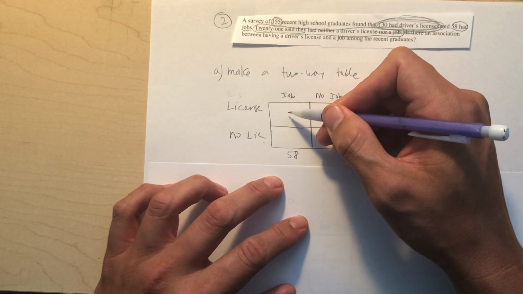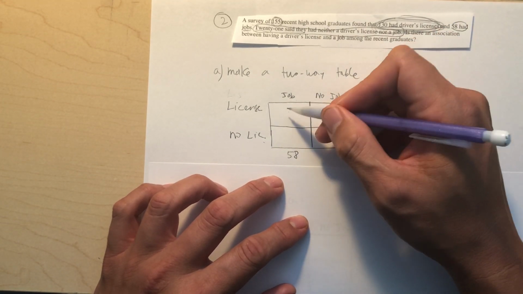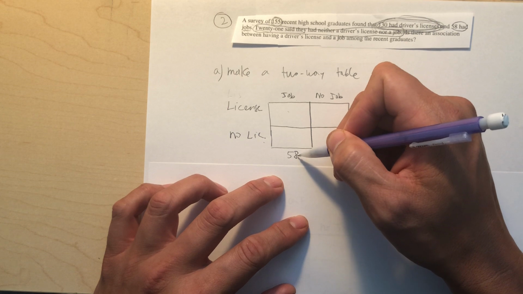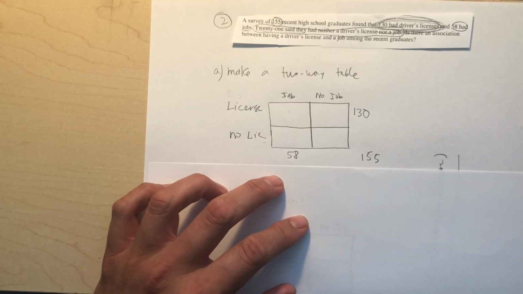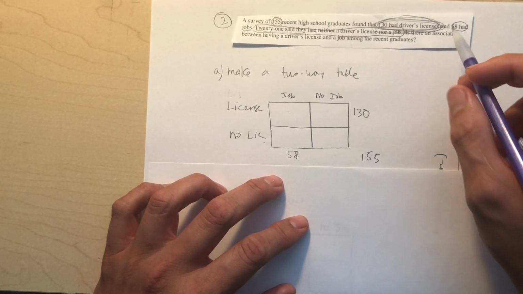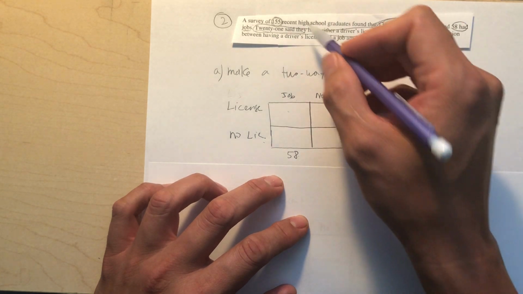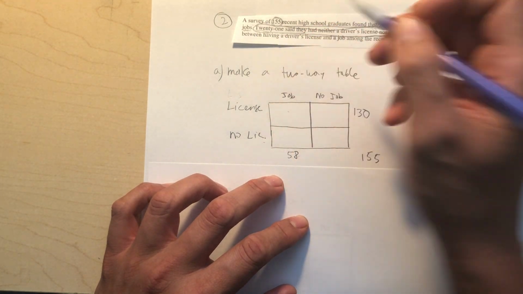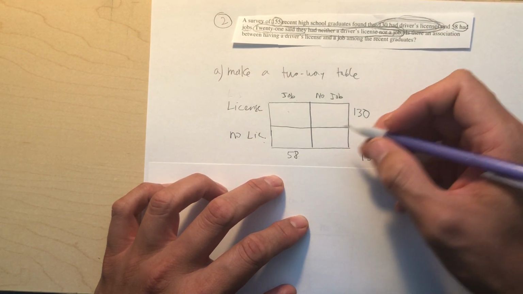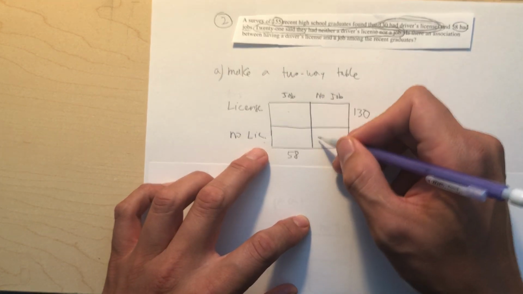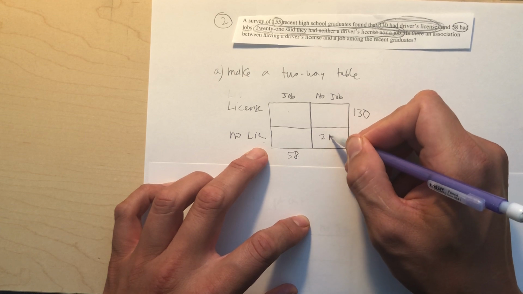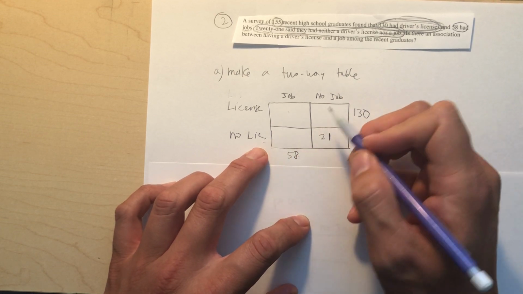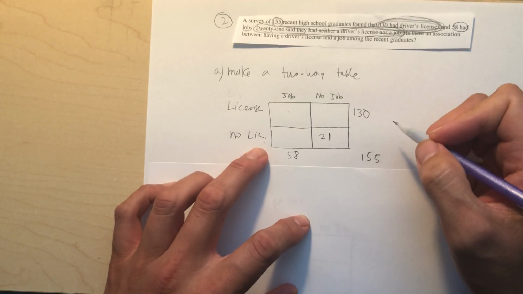Okay, so how many people have no jobs? I'm sorry, people would have license and no license. 58 of them have jobs. All right, any questions so far? You have to email me and stuff like that, and I'll help you out later, okay? But anyway, so the 21, where does the 21 go? So the 21 is also total right here. 21 said they neither had a license or a job, okay? So 21 total had no license and no job, all right? So this is 21 right here.